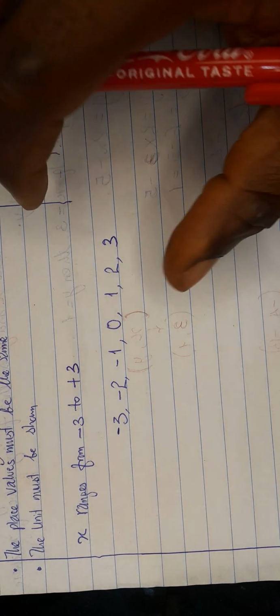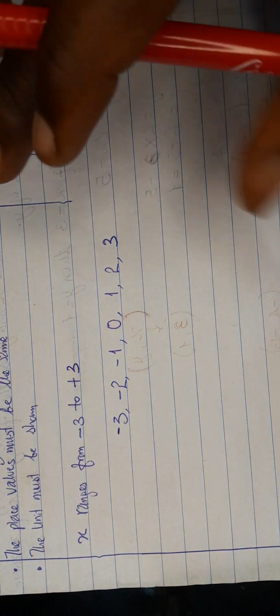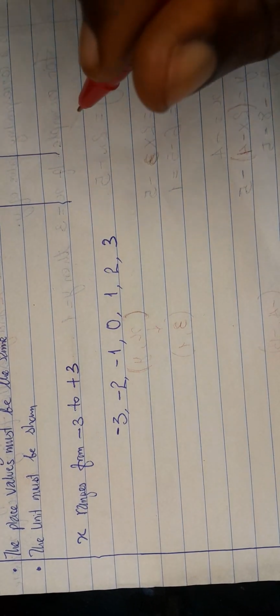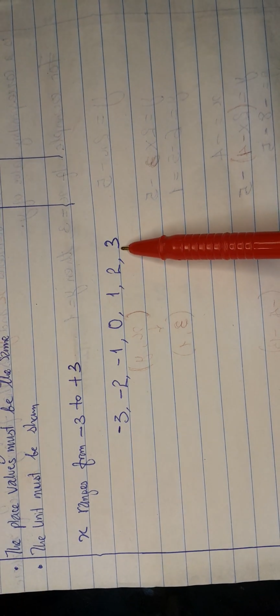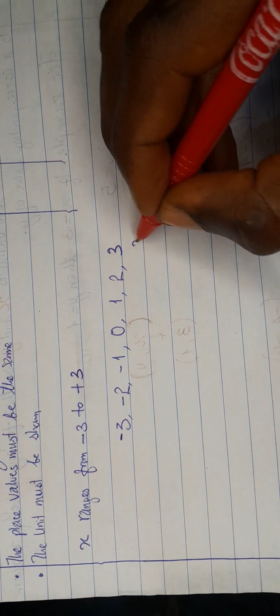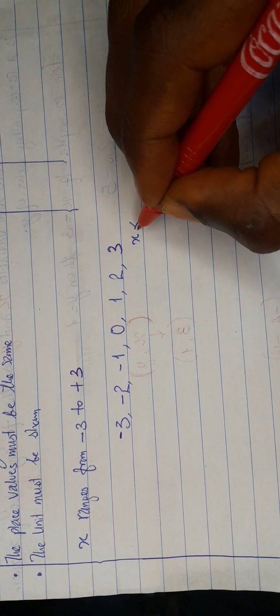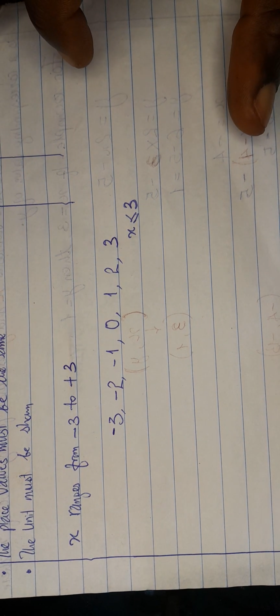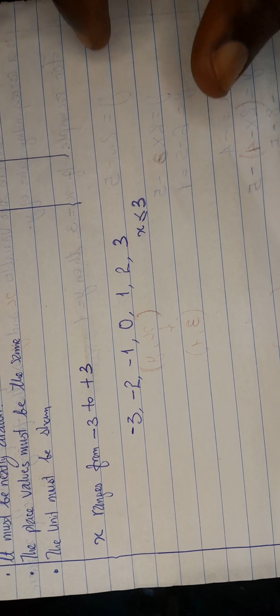Okay, so let's get to the inequality of this, and it's very, very simple. From my right to my left, there are values that are less than or equal to 3. If I ask you what the values less than or equal to 3 are, you begin to tell me: 3, 2, 1, 0, negative 1, negative 2, negative 3, negative 4, negative 5, to infinity.